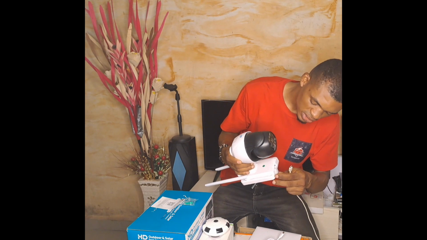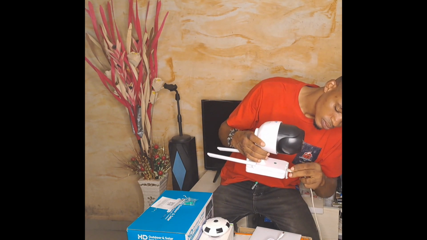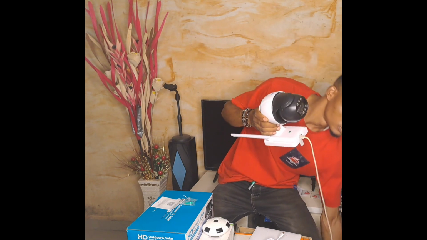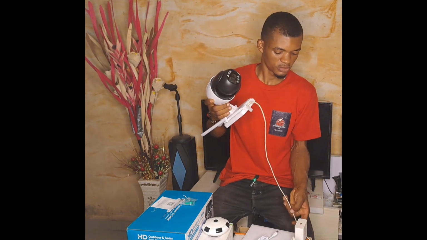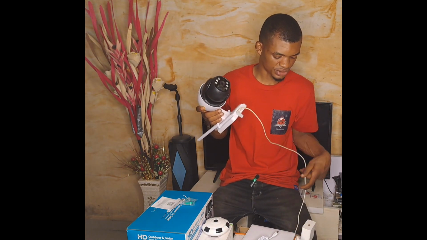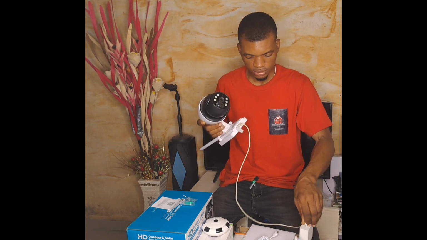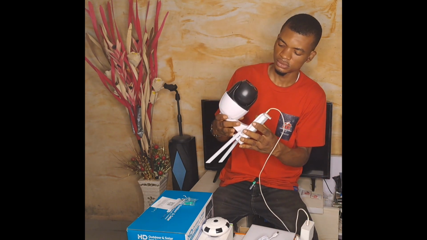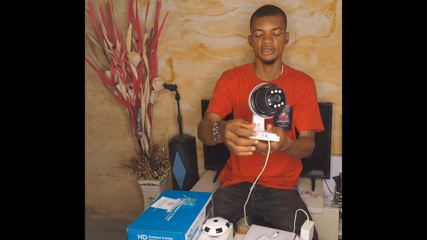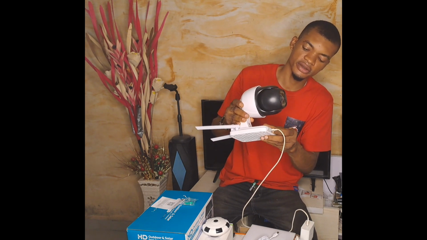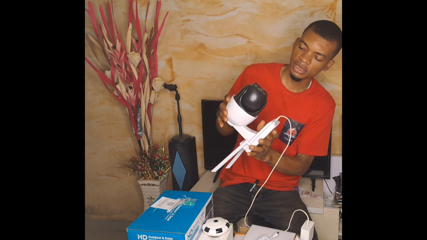I can slot in, watch me do it. I just slot in, this is my source. See? You can see this red indicator, so I can turn on this camera now. So the camera is on.